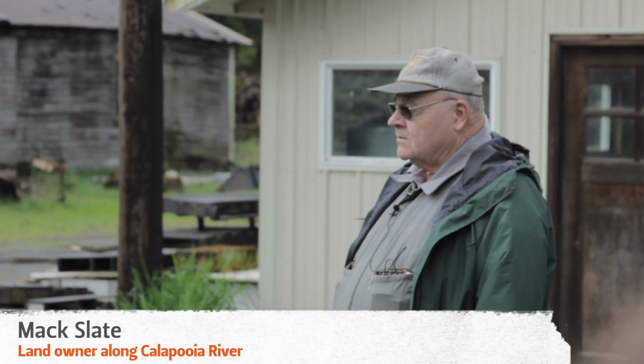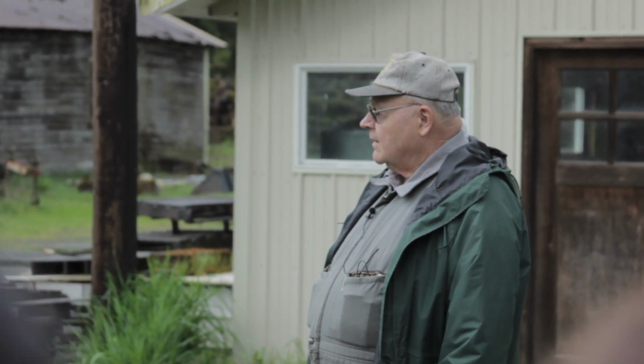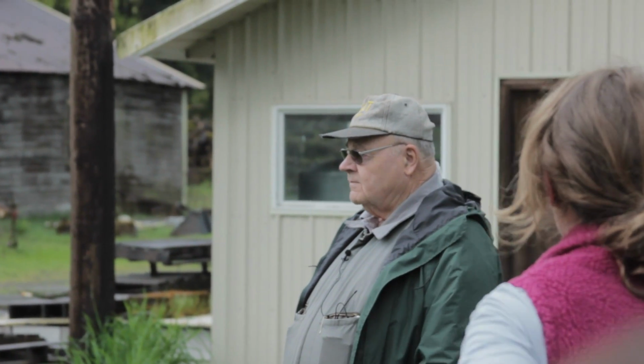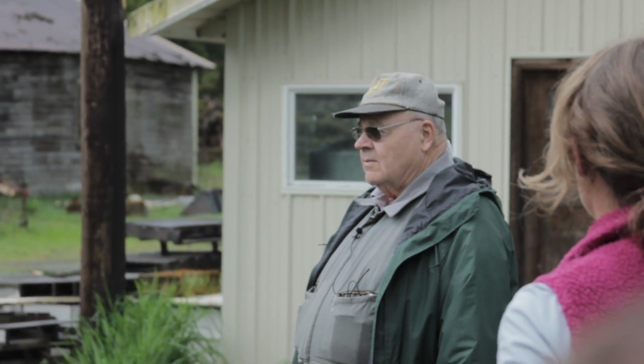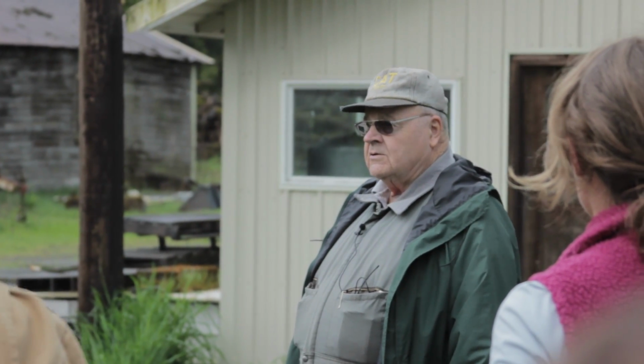I'm 85 years old, and I can remember my dad used to have a bridge across the river here. Now this is all floodplain here. About 90% of this land here goes underwater when we have a major flood.